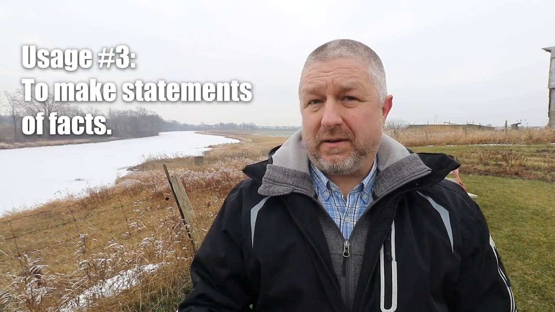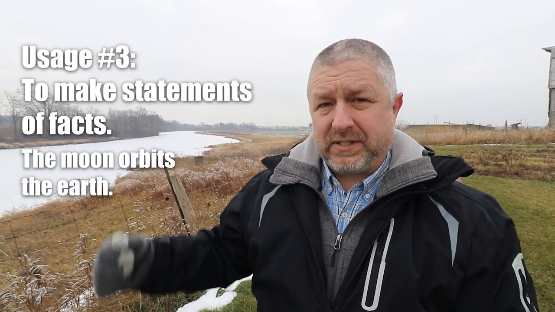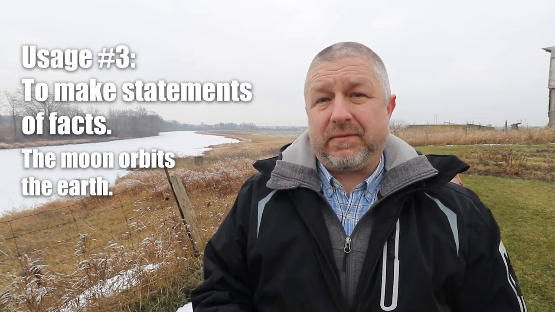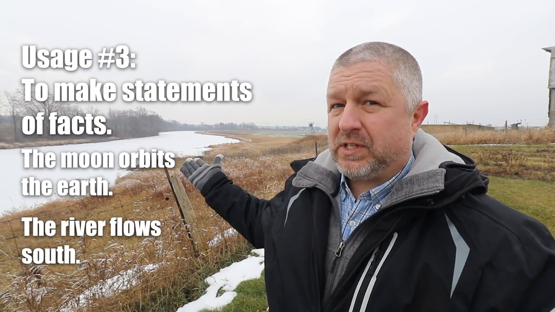We also use the present simple to make statements of facts. You can't see the moon during the day, but the moon orbits the earth. That is a statement of fact that uses the present simple. The river behind me flows south.